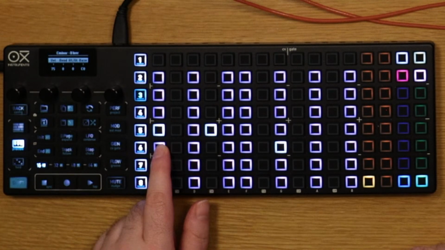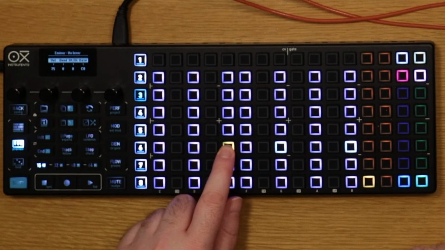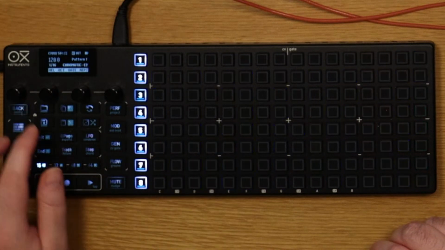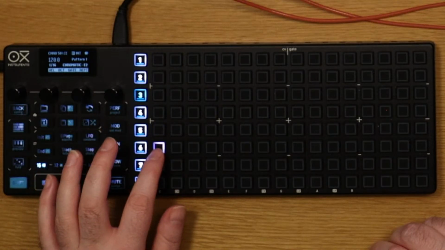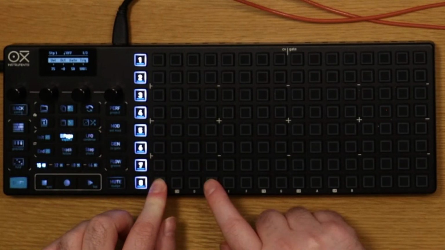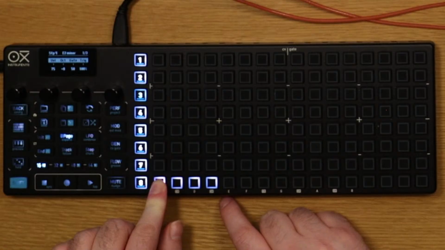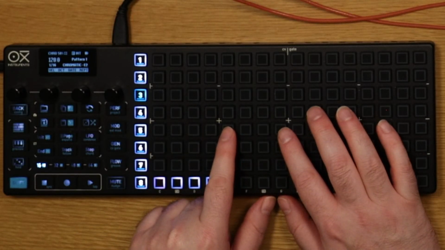So now if I press E minor, we can put that onto, oh, it didn't actually work. Well, I guess we'll just try this.